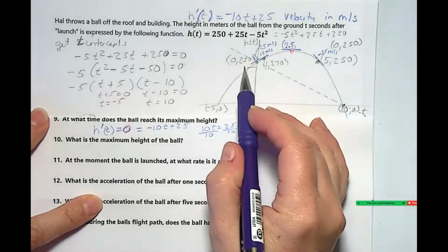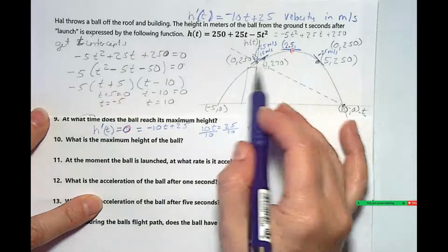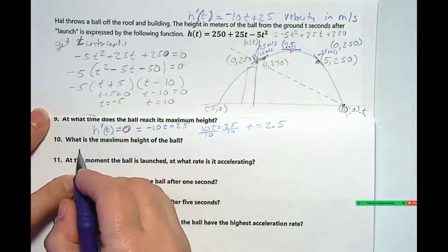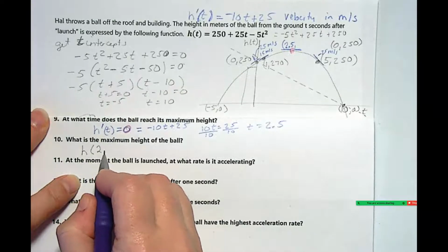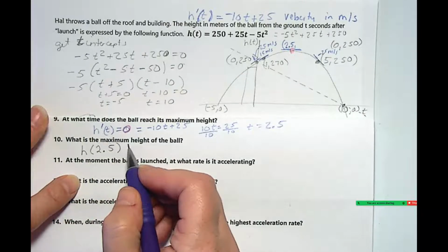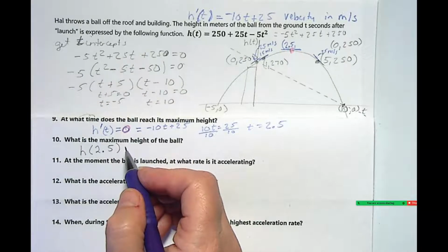Well, we know it's got to be more than 250, right? But we're not sure what yet. So let's do that. We're going to do h of 2.5. And this is something you should be able to do without a calculator.